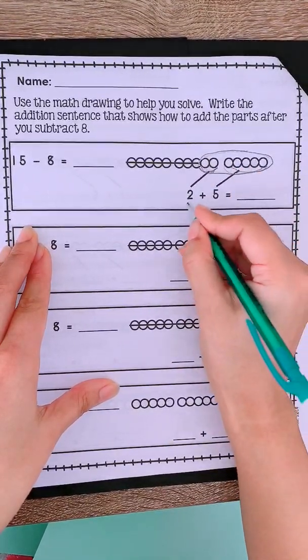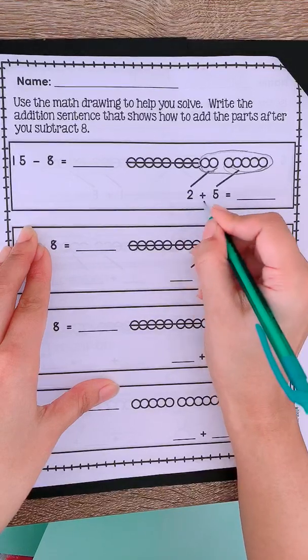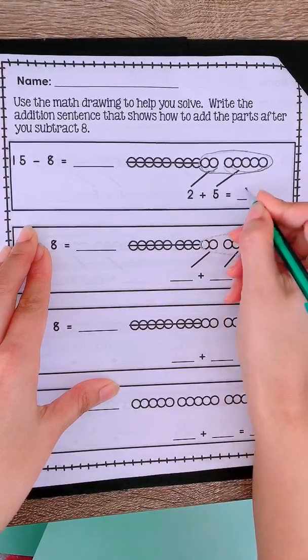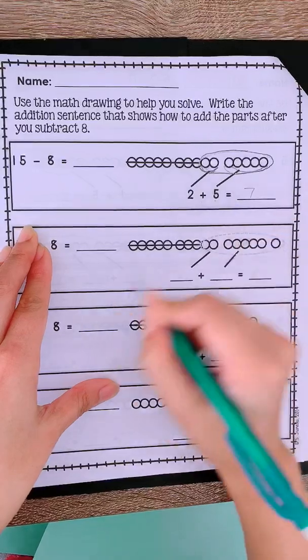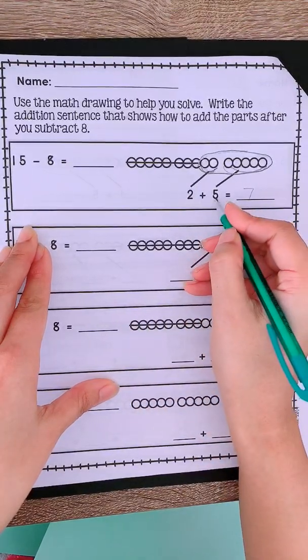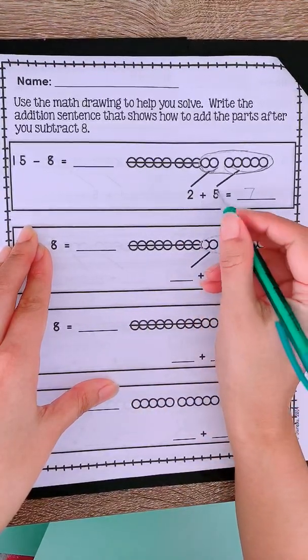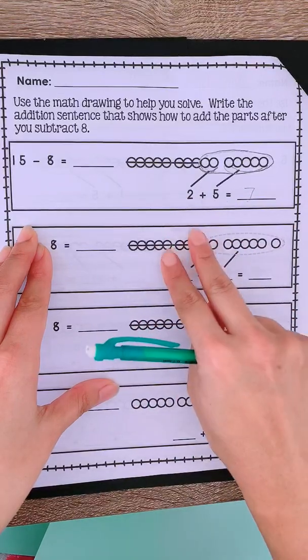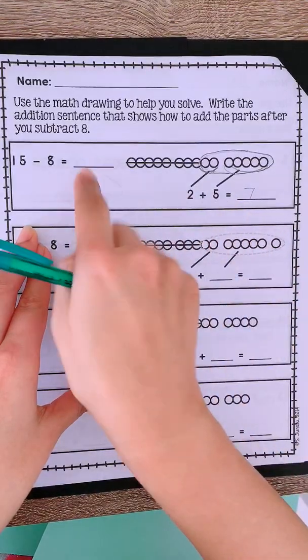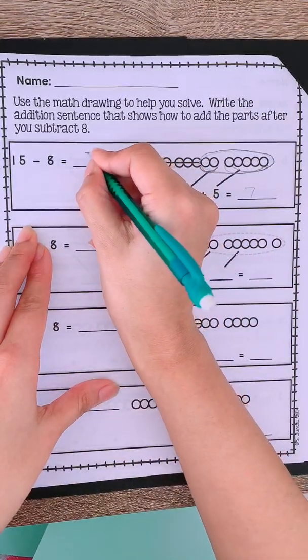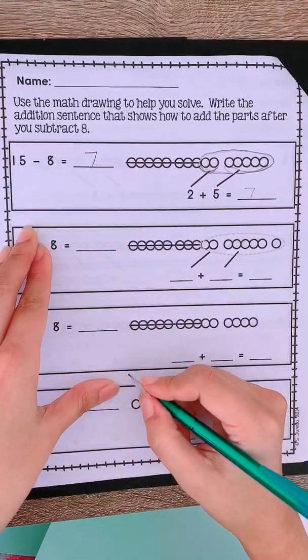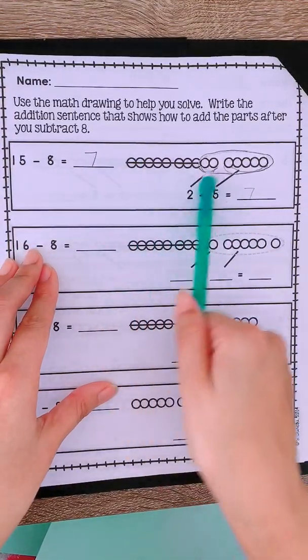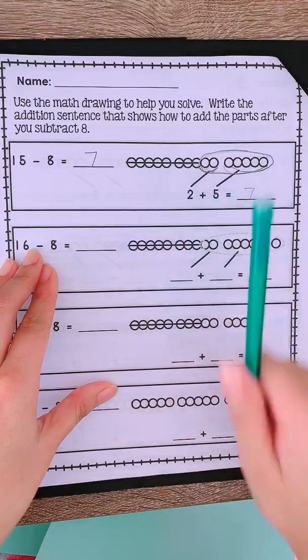So you write 2 and 5. 2 plus 5 equals, you're right, 7. How do we know? Take the larger number and count on. Let's try. 5, 6, 7. There it is. So we know that 15 minus 8, the difference is 7. We know that by taking the part from the 10 first and counting what is left over.